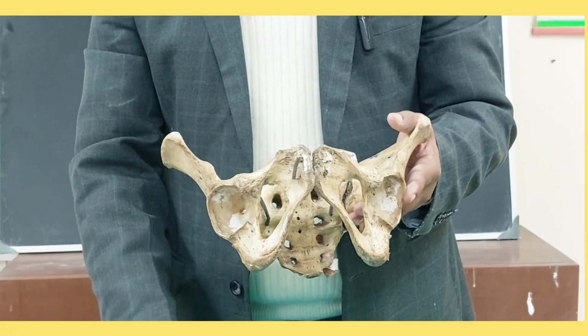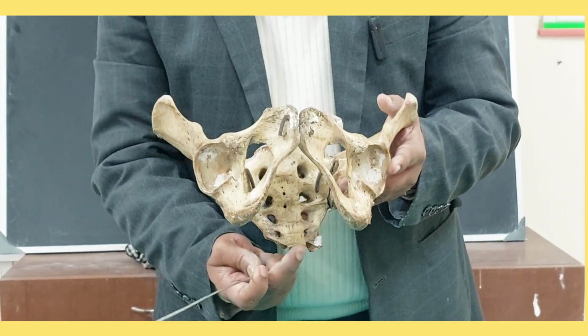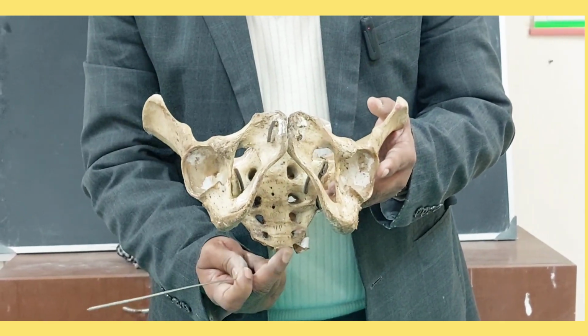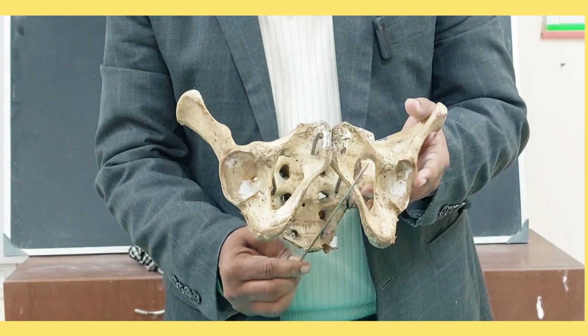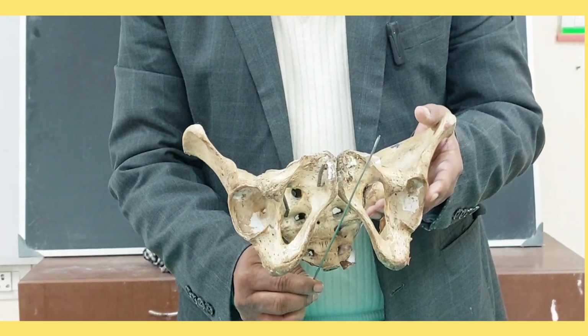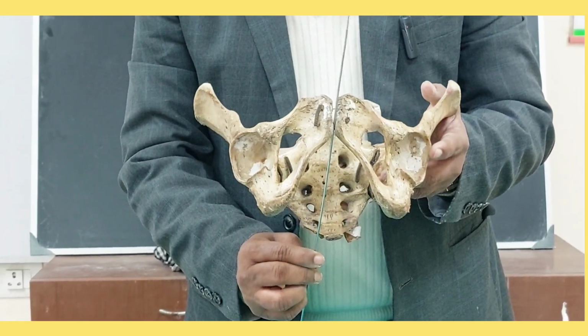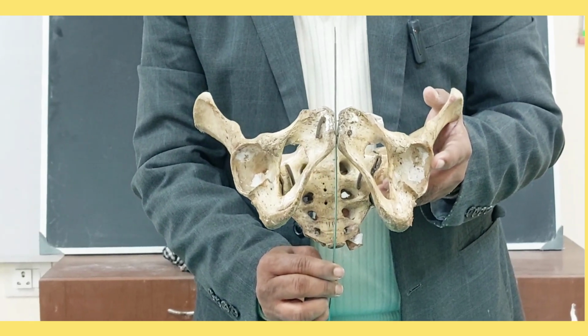The anteroposterior diameter is measured from the tip of the coccyx. The coccyx is not there in this model, but the coccyx will be there. From the tip of the coccyx to the symphysis pubis in front. This is the anteroposterior diameter of the pelvic outlet.